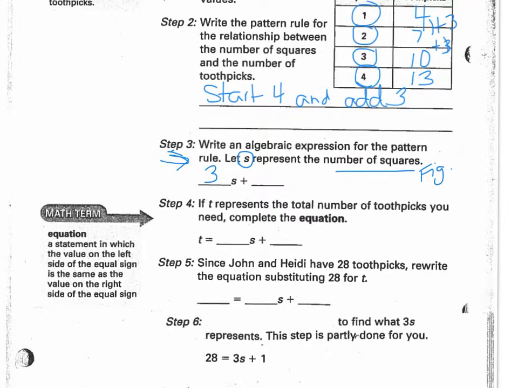It's repetition of adding 3, multiplying. When I do that, 1 times 3 is 3. I need to add 1 to get 4. 2 times 3 is 6, plus 1 is 7. 3 times 3 is 9, plus 1 is 10. I need to add 1.